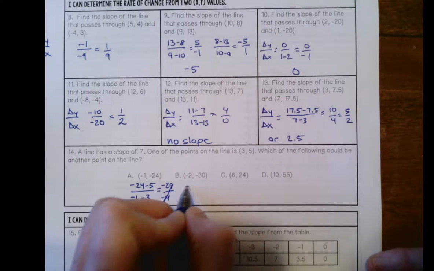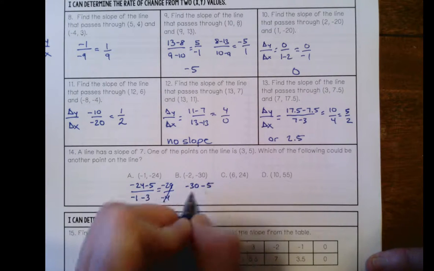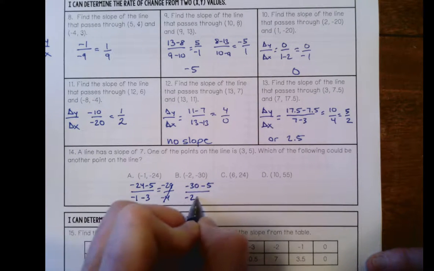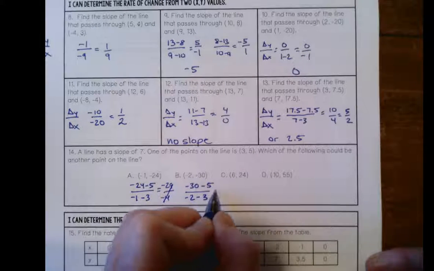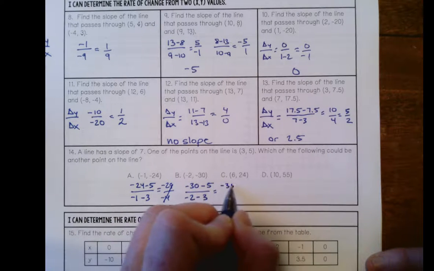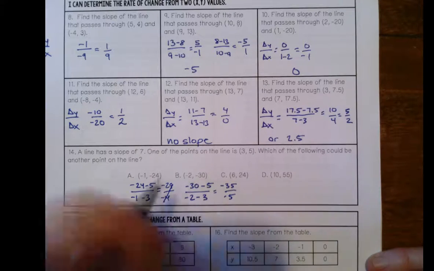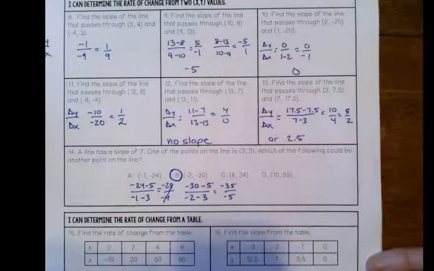Okay, I have negative 30 minus 5 over negative 2 minus 3. So that's going to be negative 35 over negative 5. Oh, that is 7. Looks like B is my answer.